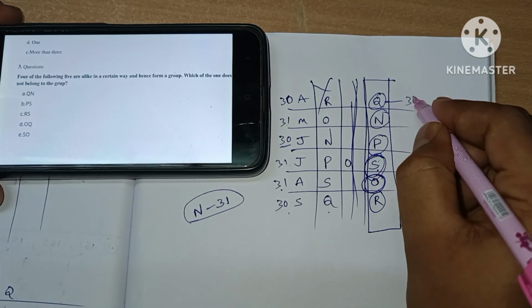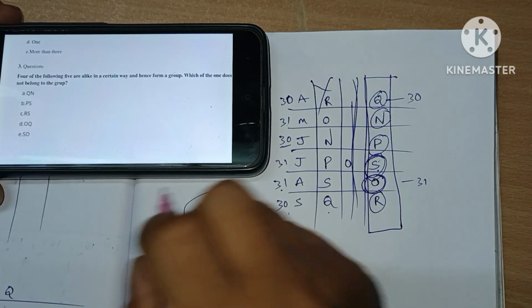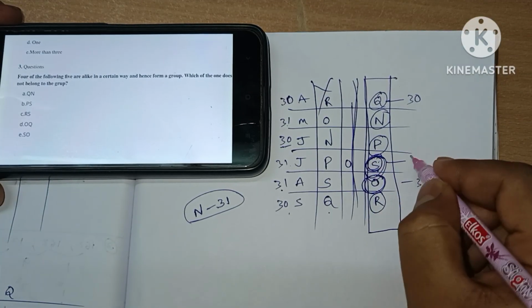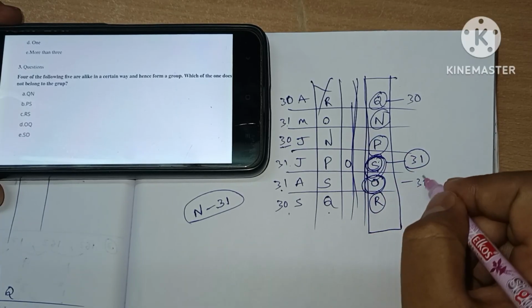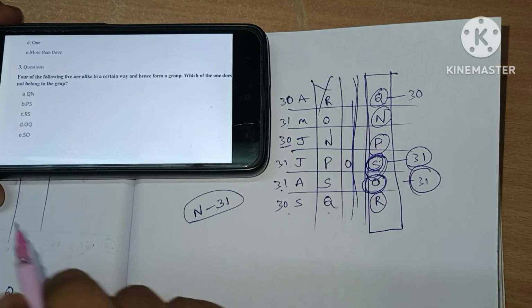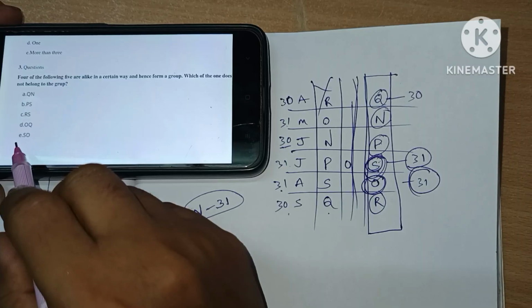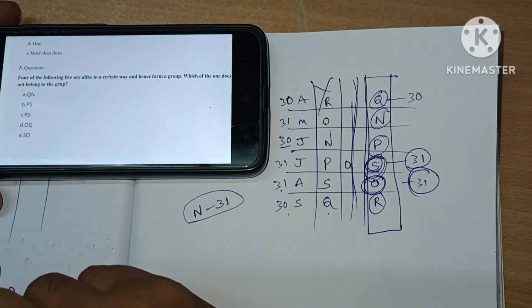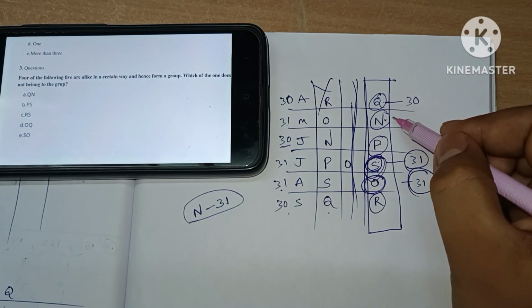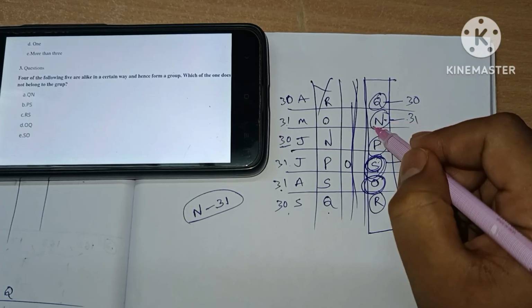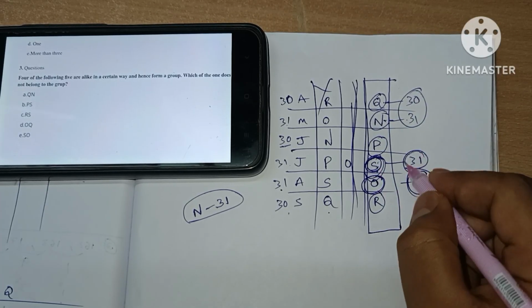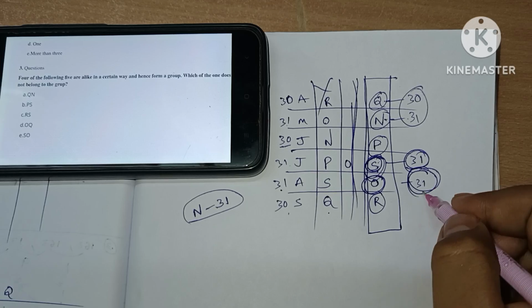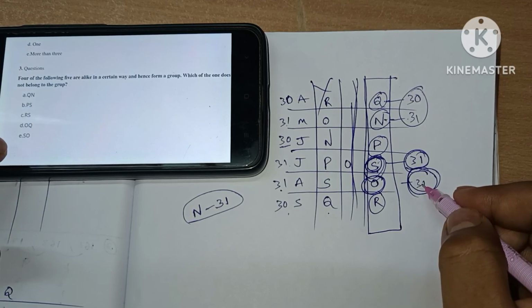Q 30. Okay. S and O. S is 31. O is also 31. So our odd one is S and O. Option E. These are different days, 30 and 31, like this. But in option E, both are in 31 days. So the odd one out is option E.